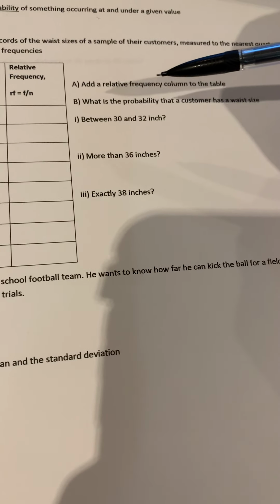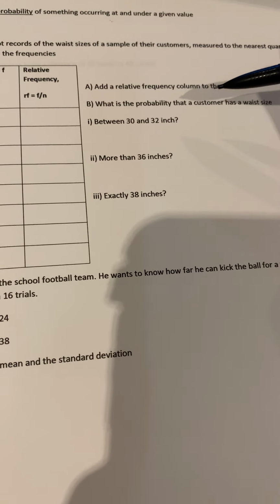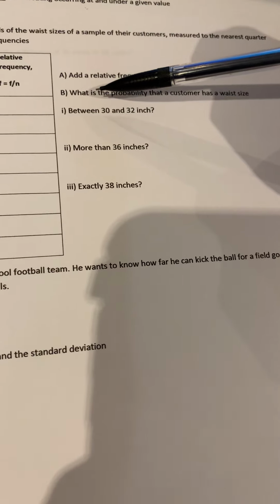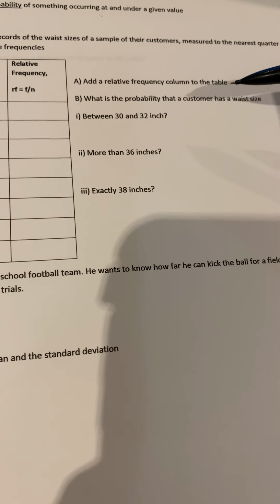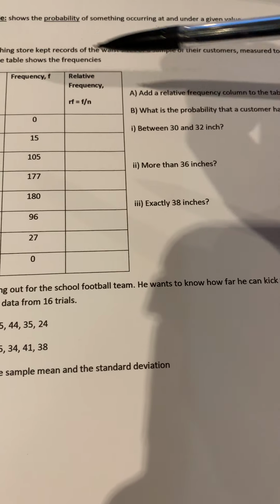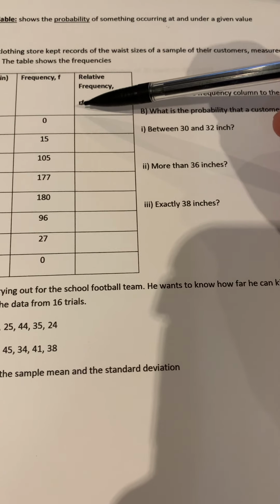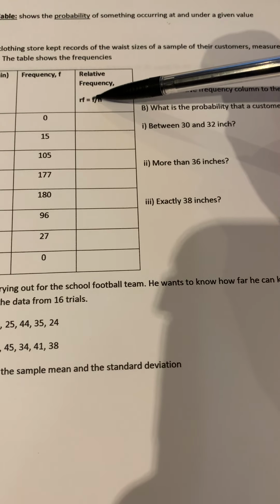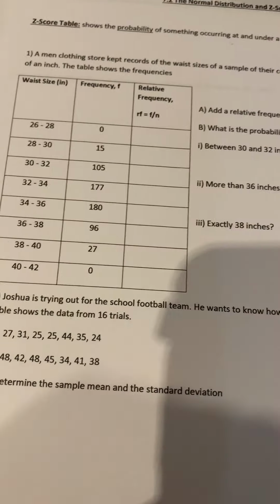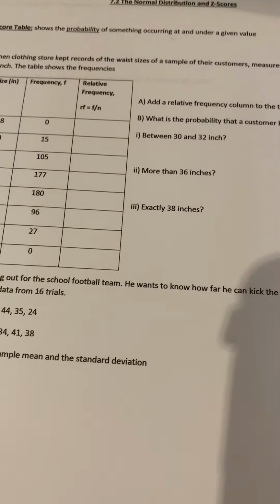A is add a relative frequency column to the table, which I have already done. Let's complete this relative frequency. Relative frequency, RF, is the frequency divided by the total number.